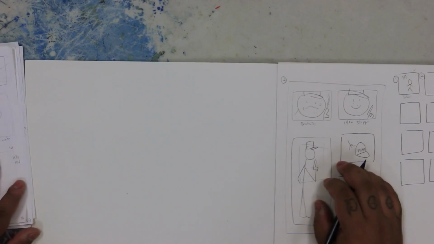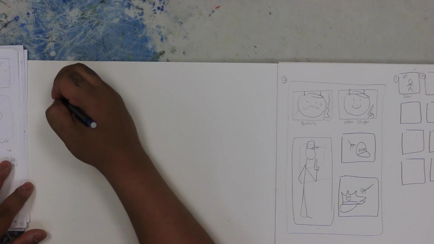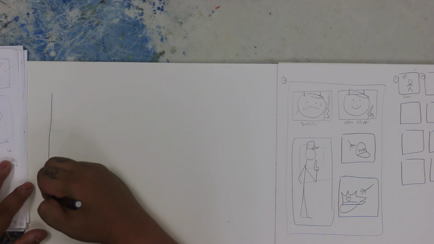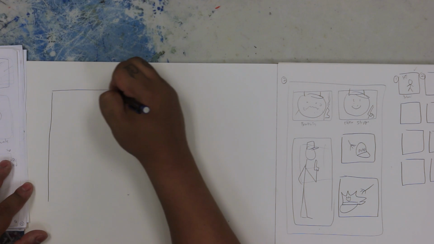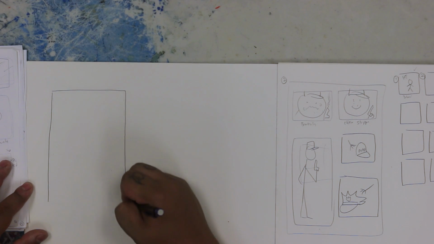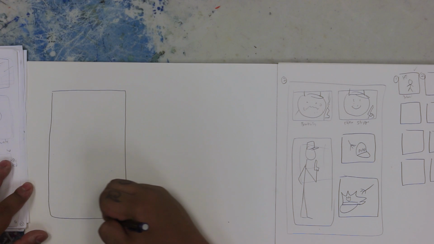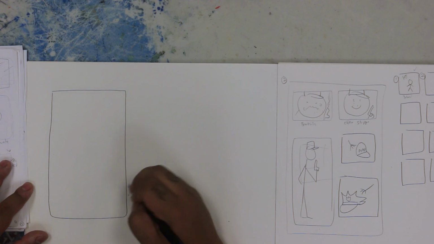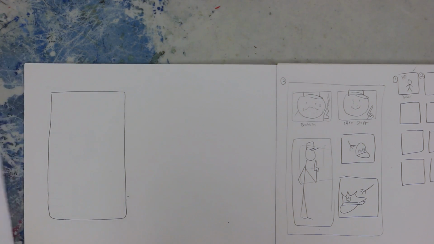I'm gonna show you another example of the paneling work, right? So further down, I have a scene where another gunfight breaks out, right? And this is where it can be dynamic.